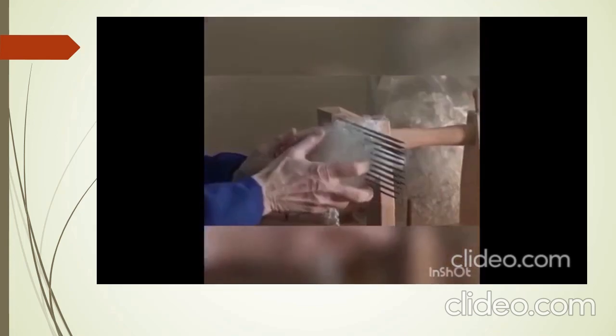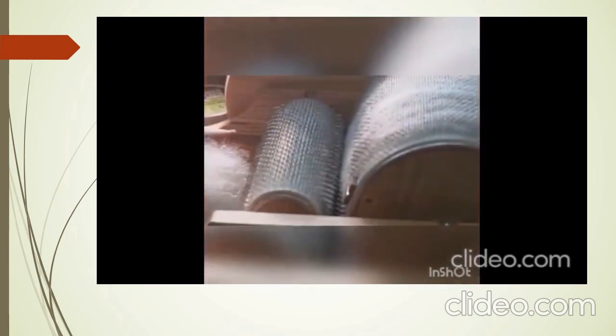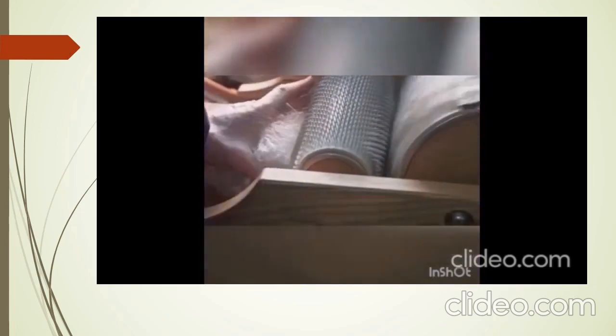So in the ginning process, they just remove the seeds from the cotton ball. The raw fibers are separated from the seeds by a process, and that process is called ginning. How is it done? It can be done manually or with the help of machines. Such machines are called cotton gins.